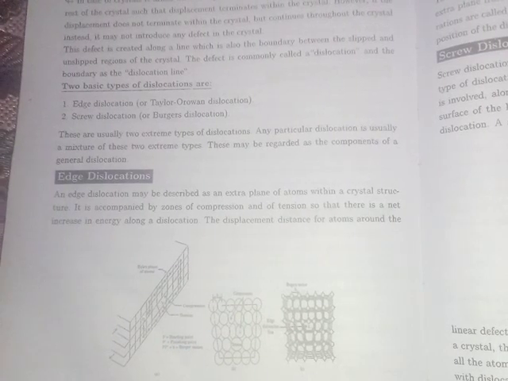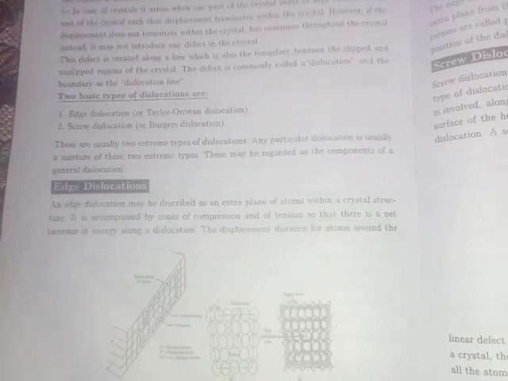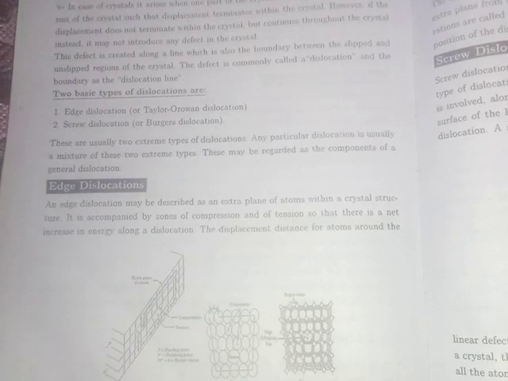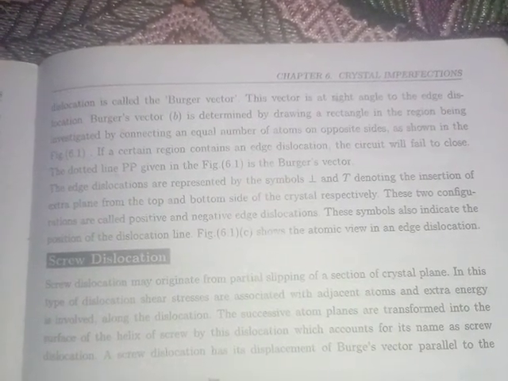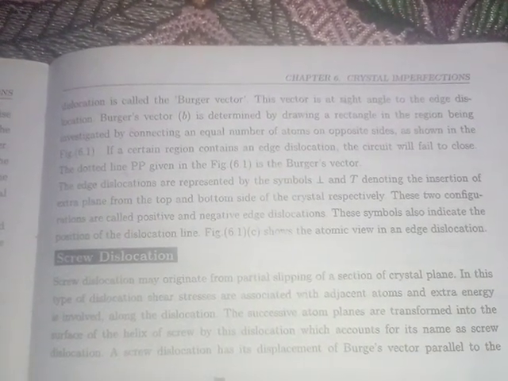Edge dislocation. An edge dislocation may be described as an extra plane of atoms within a crystal structure. It is accompanied by zones of compression and of tension so that there is net increase in energy along a dislocation. The displacement distance for atoms around the dislocation is called the Berger vector. The vector is at right angle to the edge dislocation.